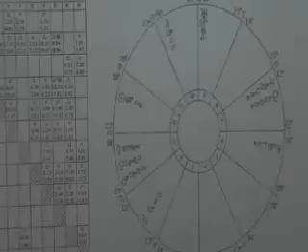As you can see, we discussed earlier being in the same quality. Here we have fixed signs. Pluto and Jupiter are in Taurus, fixed Earth. The moon in Leo, fixed fire. Venus and Mars are in Scorpio, fixed water.